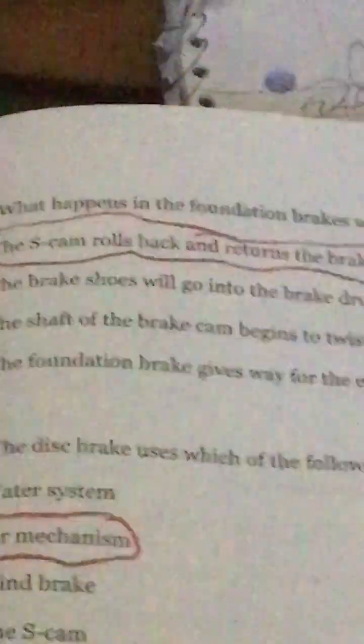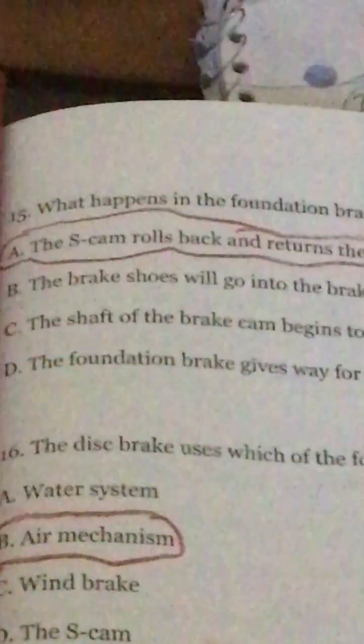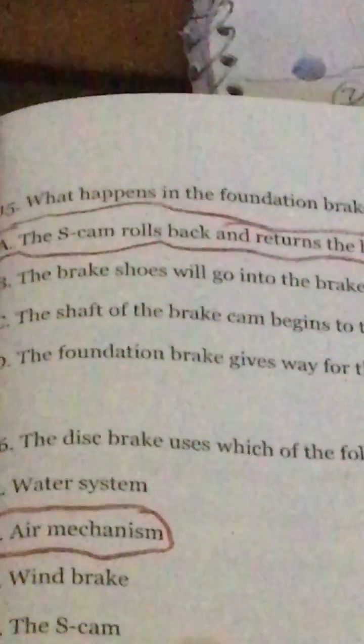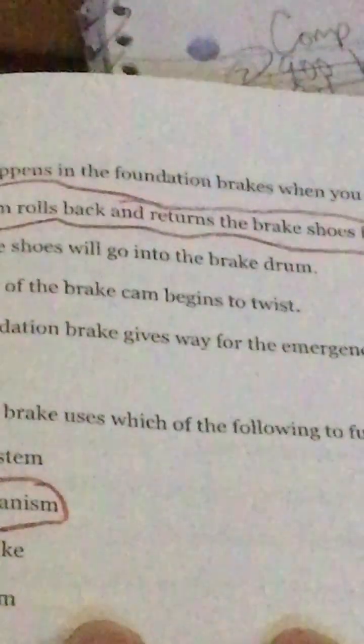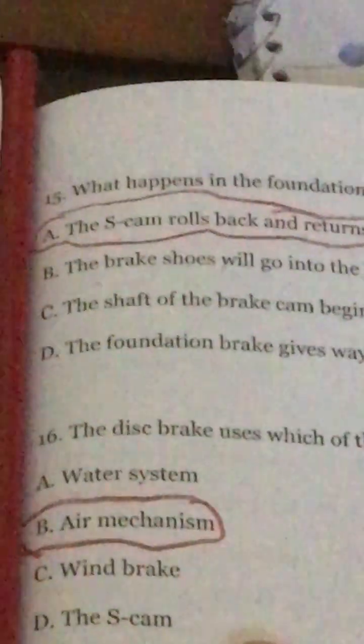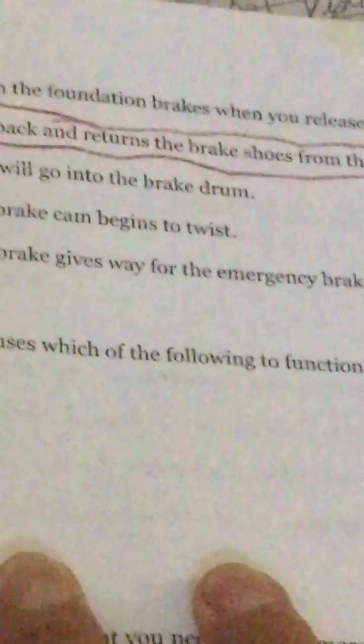B. The brake shoes will go into the brake drum. C. The shaft of the brake cam begins to twist. Or D. The foundation brake gives way for the emergency brake.